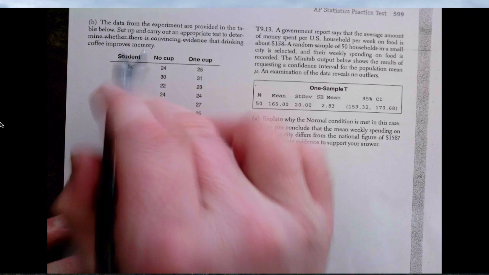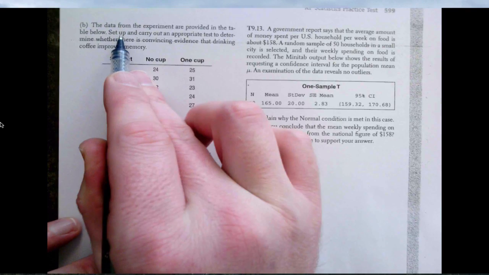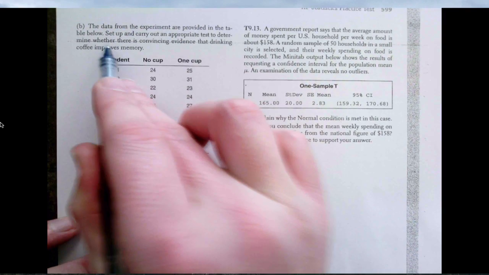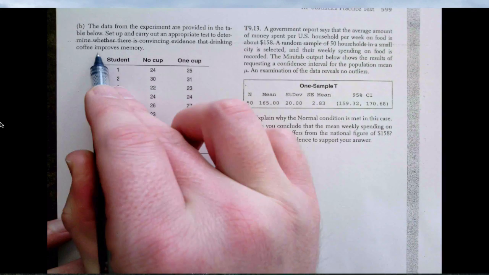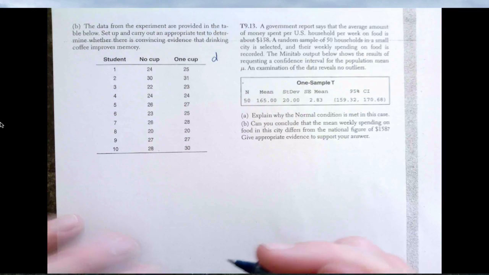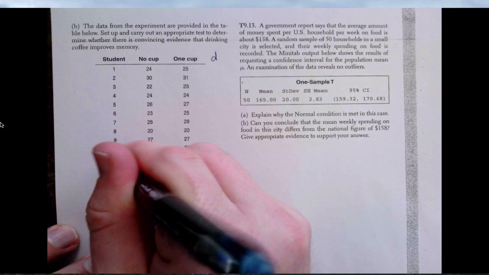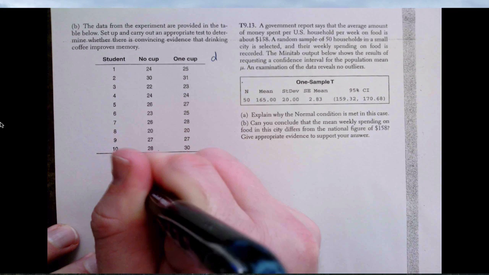All right, here's the data from the experiment provided in the table below. Set up and carry out an appropriate test to determine whether there is convincing evidence that drinking coffee improves memory. Okay, so we want the differences. All of these values would go into L1 and L2 like I've already shown. We would define our null and our alternate.